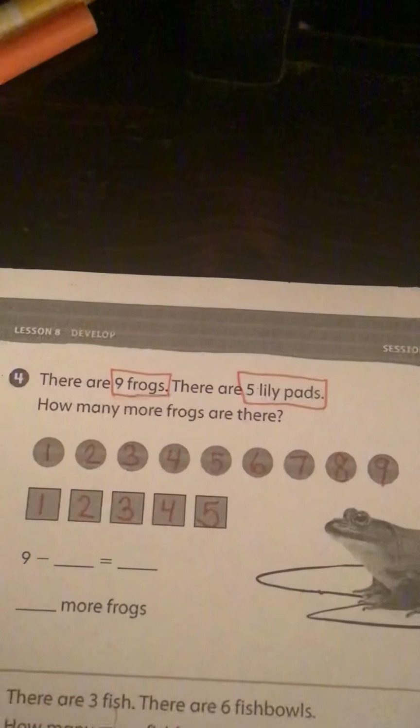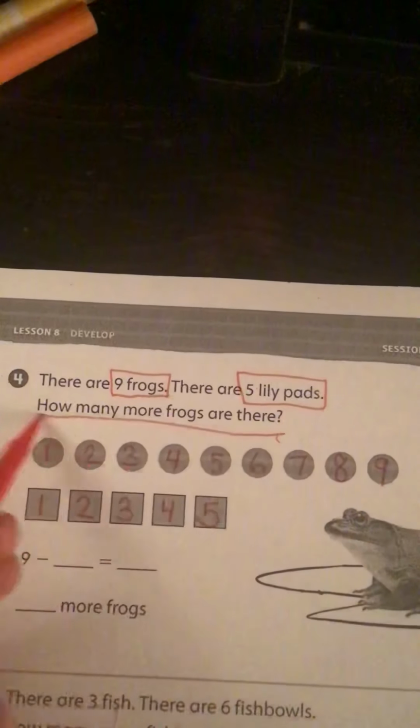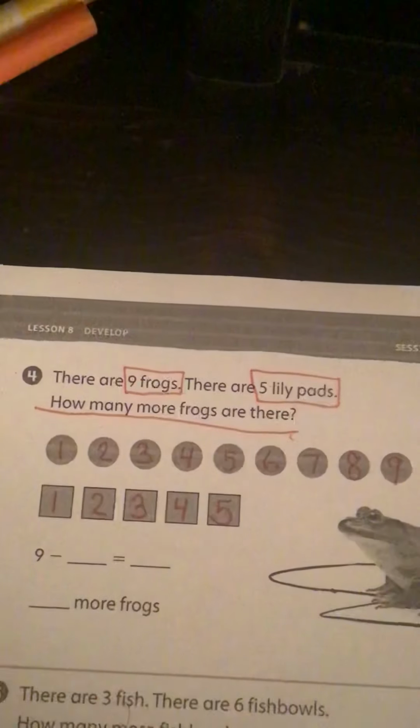And Evan, what are we trying to find out? Yep, how many more frogs there are than lily pads. So let's look. We are starting with 9. What does the 9 stand for? Right, the 9 frogs. Evan, what are we going to subtract or take away? The number of lily pads. 1, 2, 3, 4, 5. So 9 minus 5 equals what number?